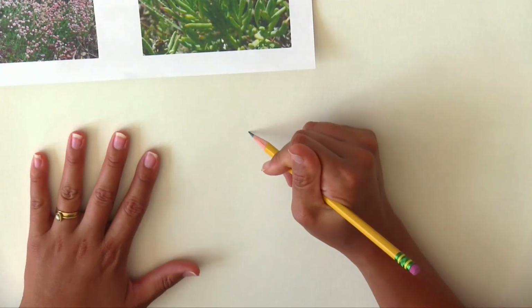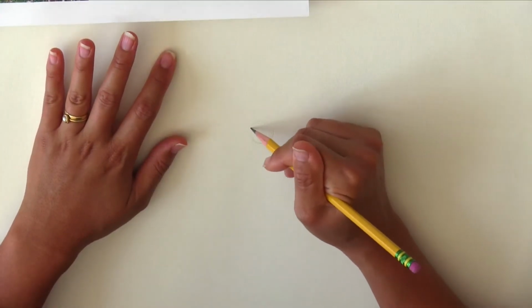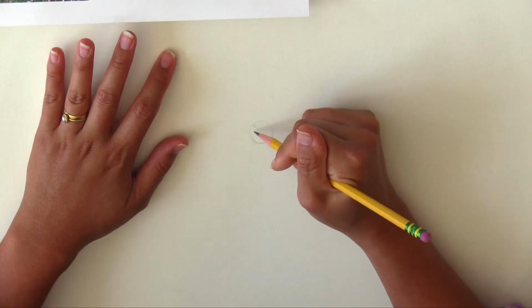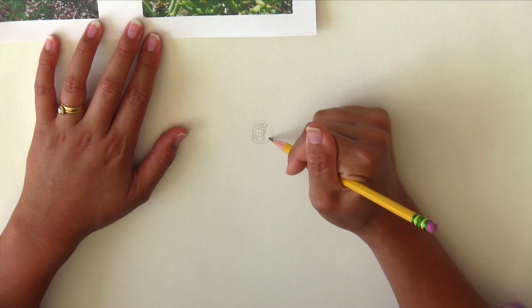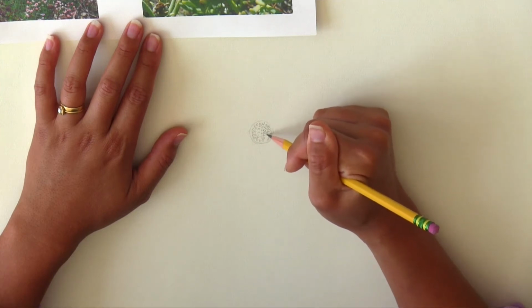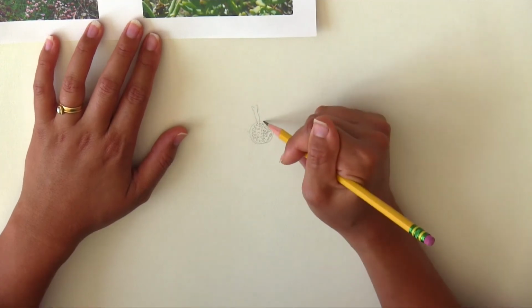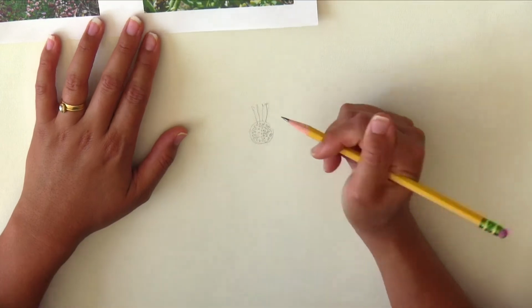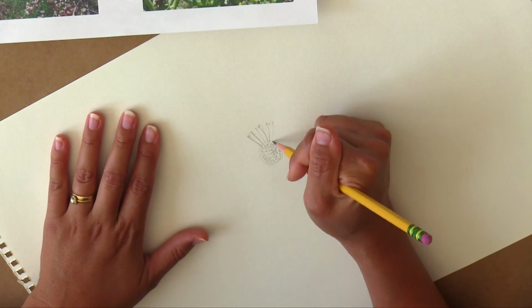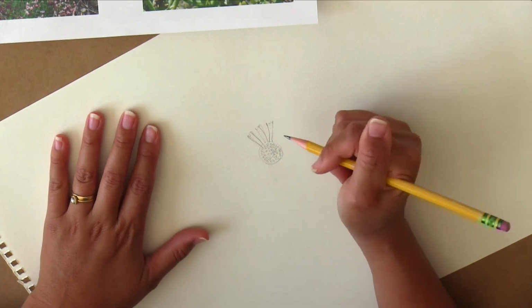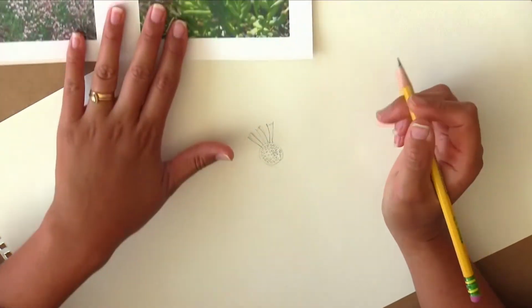I am going to put it at the center of the paper. We're going to be making a radial pattern, so everything's going to be radiating out from the center, and it's going to be kind of sketchy to start with. One interesting thing about this plant is that it's in the sunflower family, the Asteraceae family, and basically each of these petals is technically a flower.